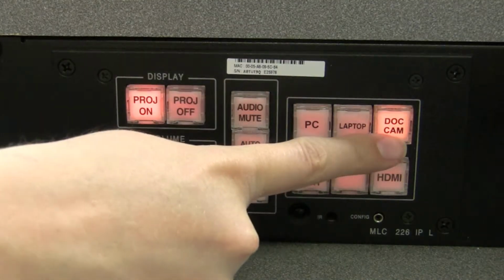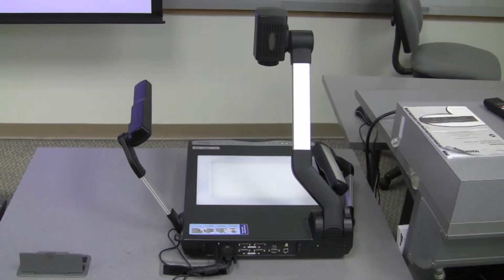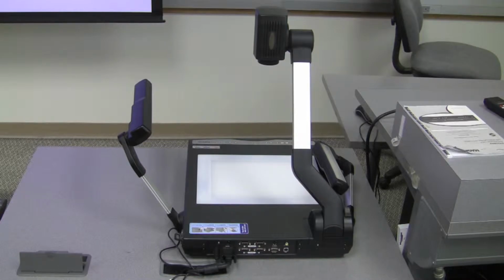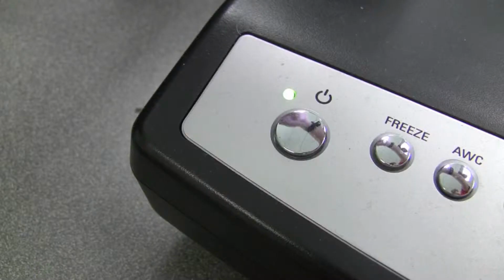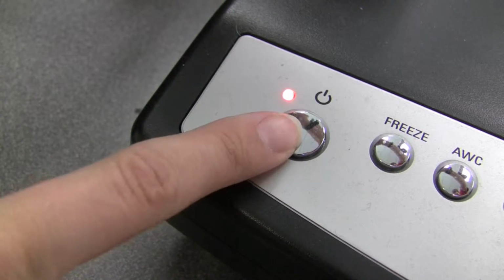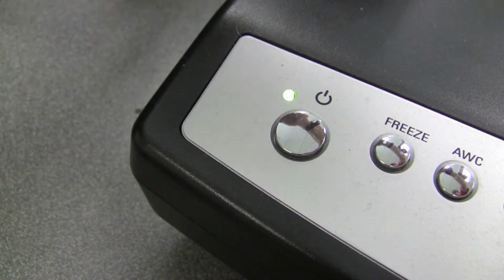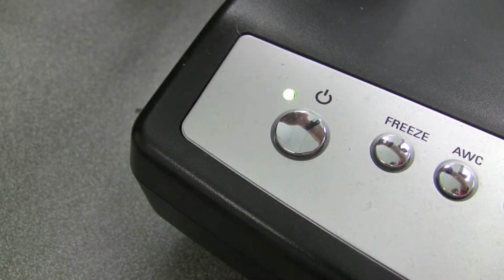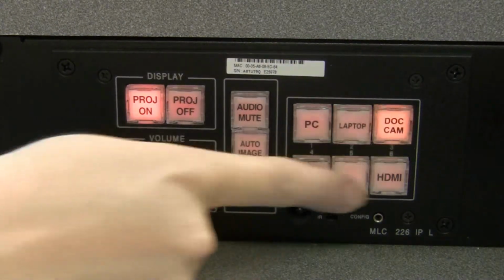The dock cam option is for the document camera located next to the media rack. See if the document camera is turned on by checking the power button. If the power button glows green, the document camera is already on. Otherwise, the document camera is off. Press the power button to turn on the document camera. Once the document camera is on, push the dock cam button on the media rack. This will send the display from the document camera to the room.